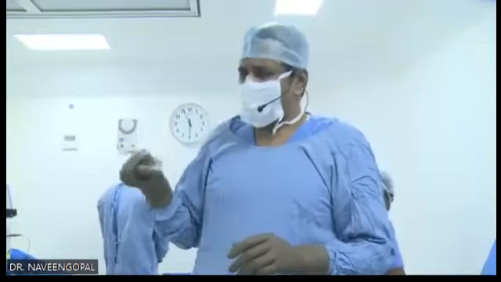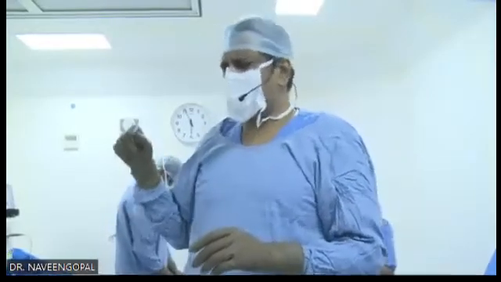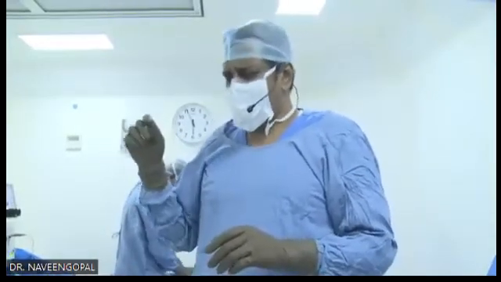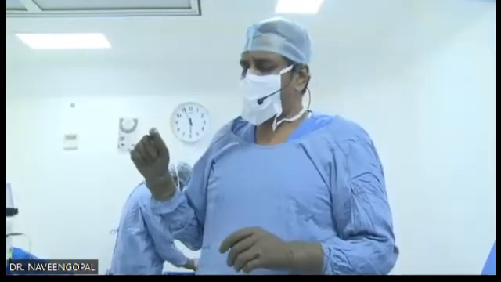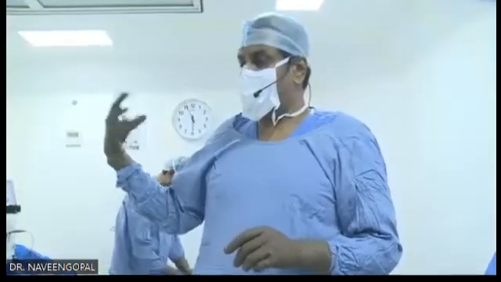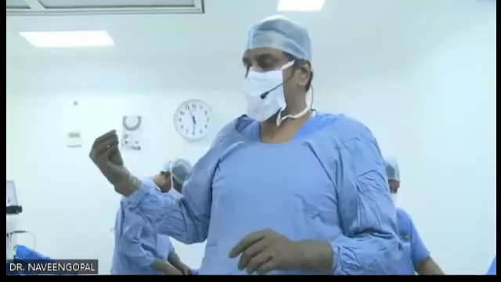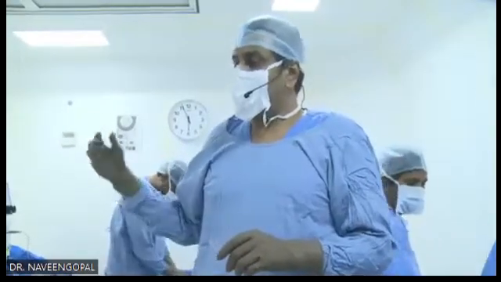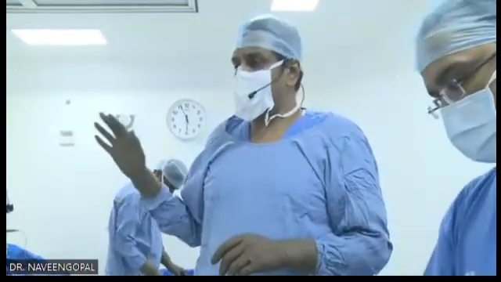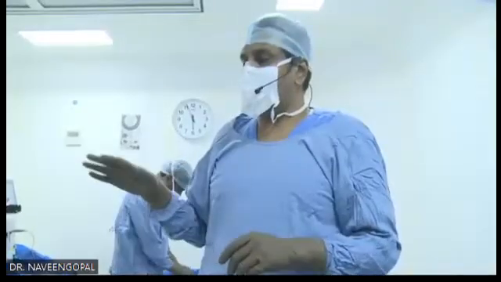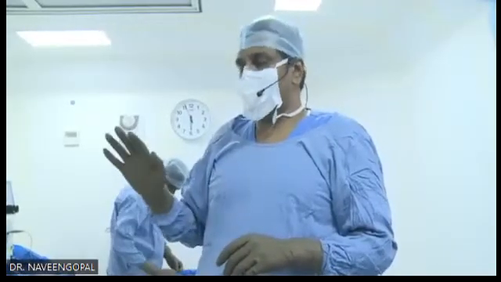And with the central hole, certain people, type A personality people, may complain of a small glare, especially during driving, wherever they see a headlight or things like that. But it will settle down. Reassure the patient. In 1 month or 2 months, it will settle down.